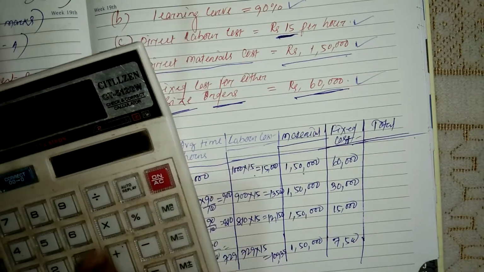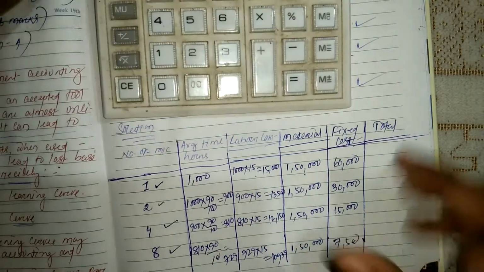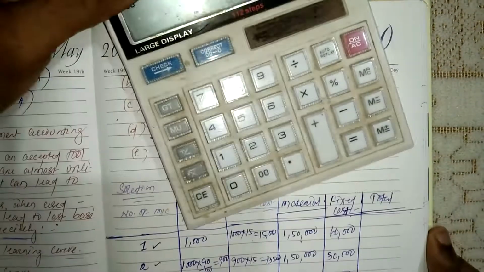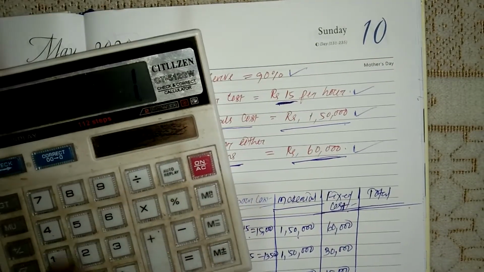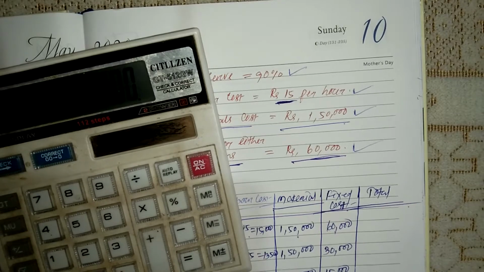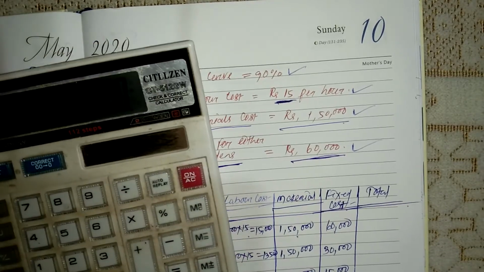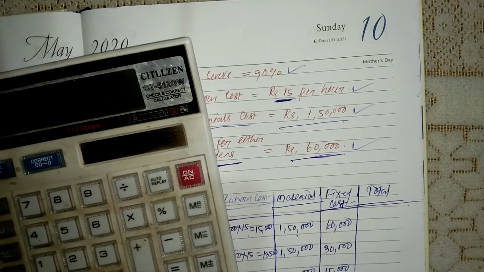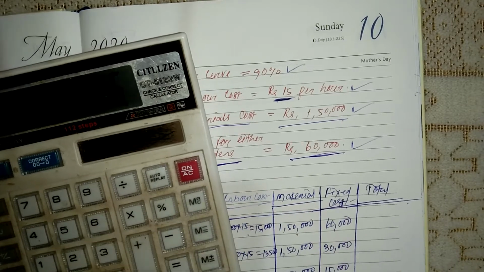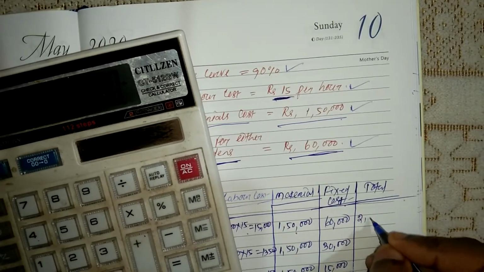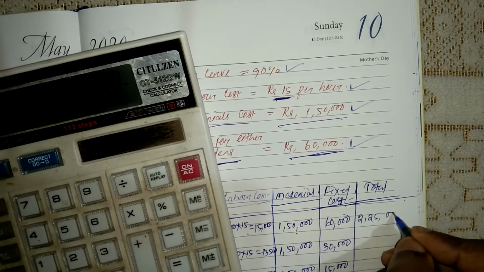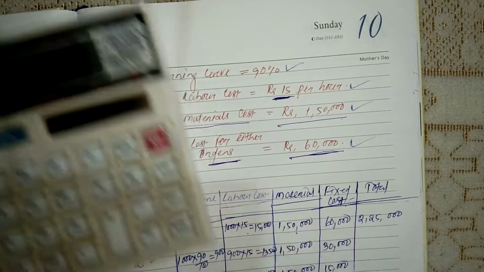Labor cost 15,000 plus material 1,50,000 plus fixed cost 60,000 gives 2,25,000.